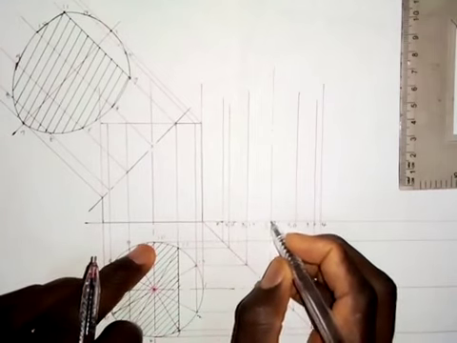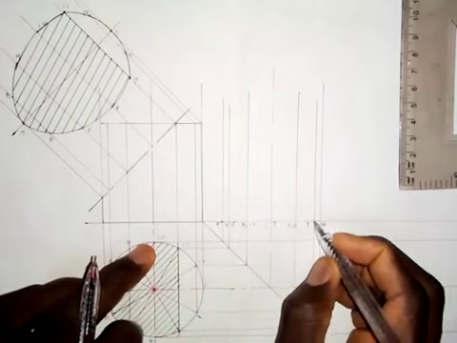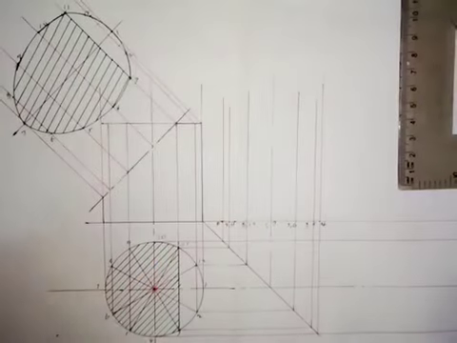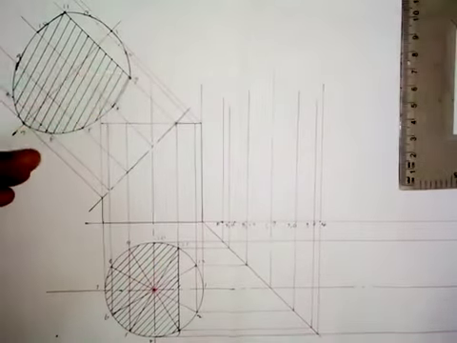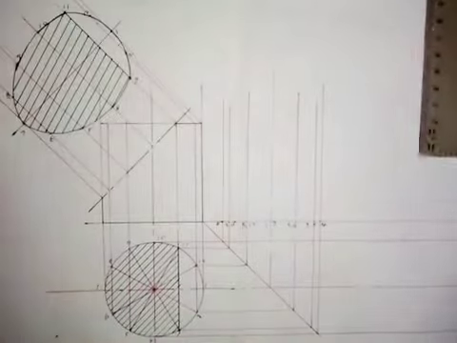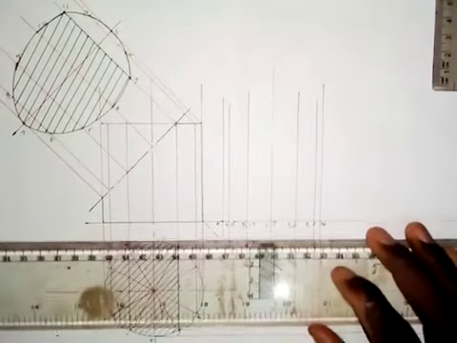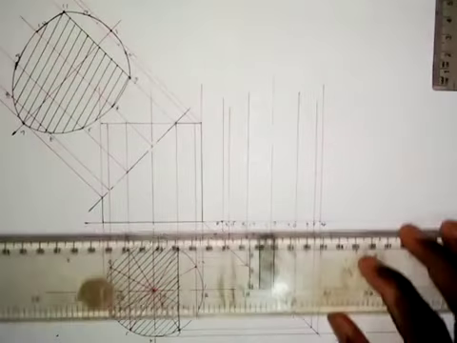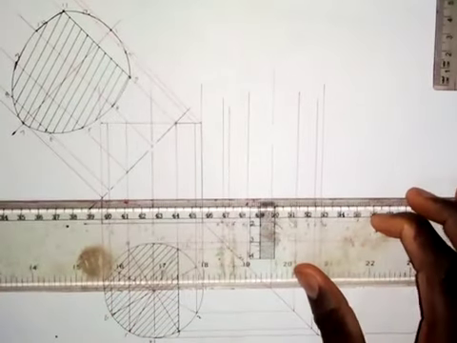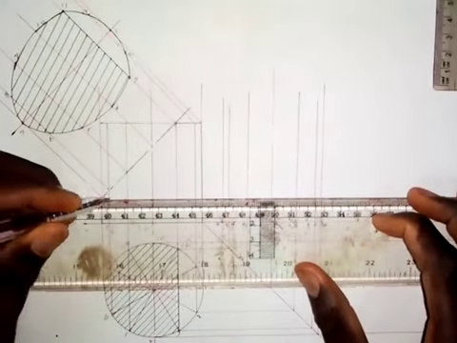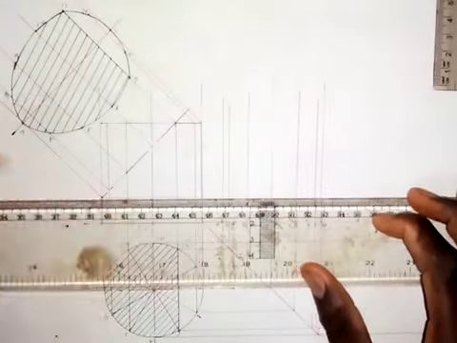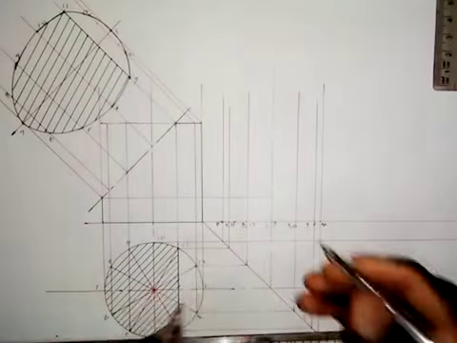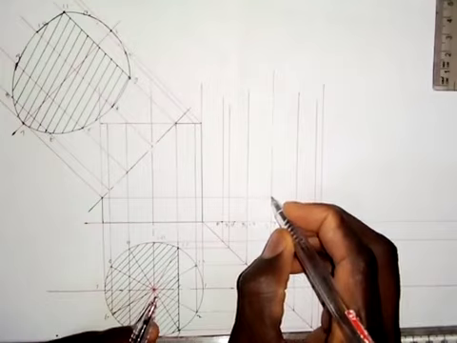Okay, so the next thing that we are going to do now, to get the end elevation of this truncated cylinder looking in this direction, is to draw a horizontal line. So this line contains 7, this is 7. So what we need to do is to draw a horizontal line from this point, and then we draw it to the center, because we have 7 at the center here. So this is 0.7 here at the center.